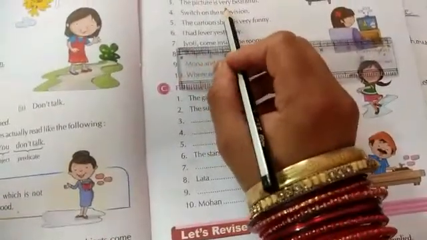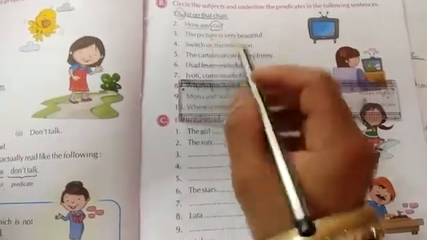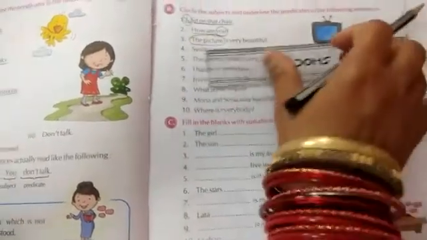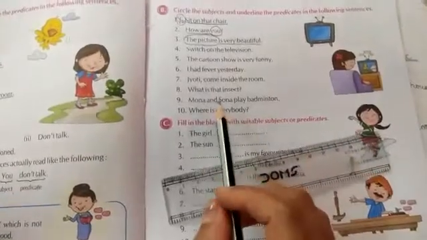The picture is very beautiful. Now this is an easy statement. The picture is very beautiful. What is very beautiful? The picture. The picture is the subject and is very beautiful is the predicate. Please try the sentences on your own. Before I do it, please try it on your own.